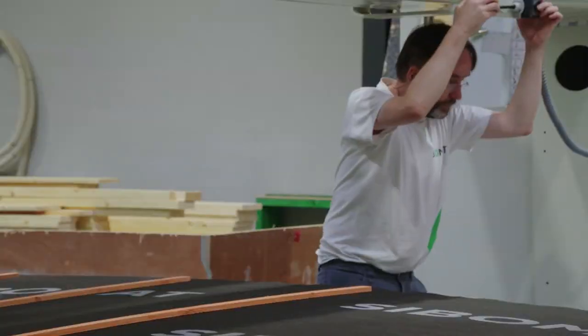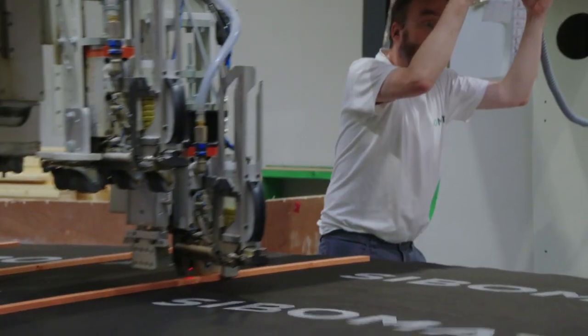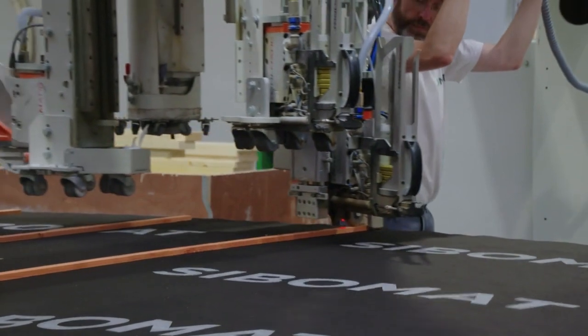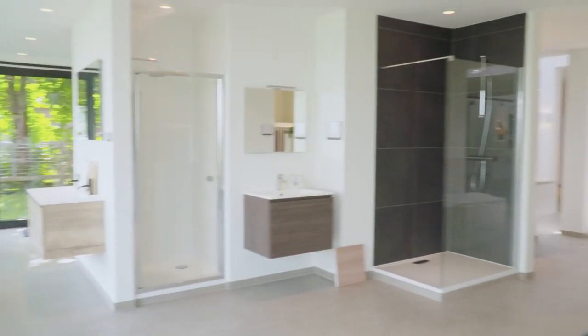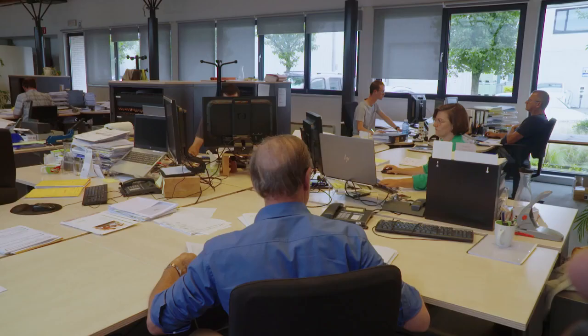We at Sibomat build houses in timber framing. We have everything under one roof. The designers are here. The choice of materials is here. And the production process is also here in our factory.